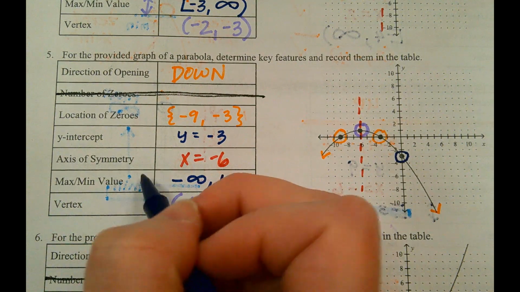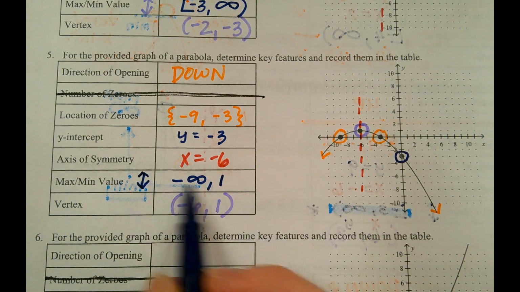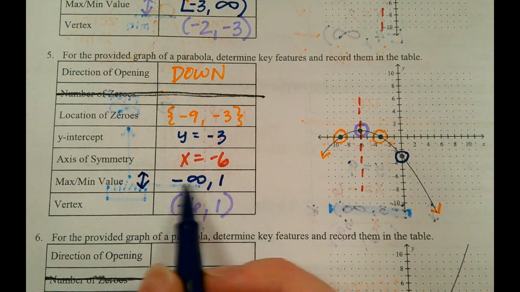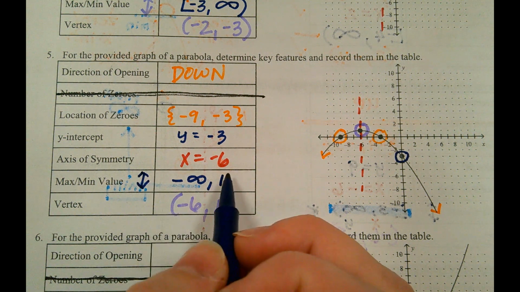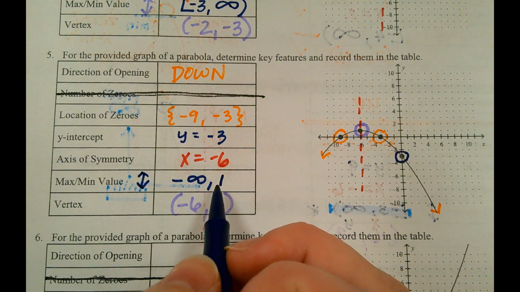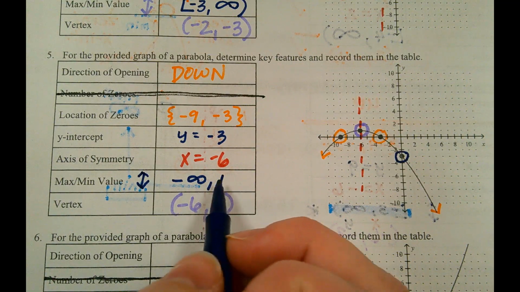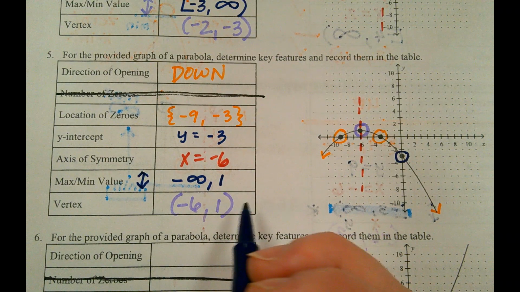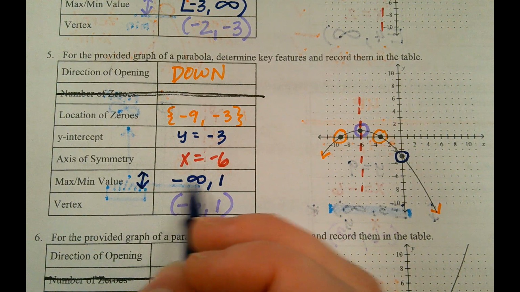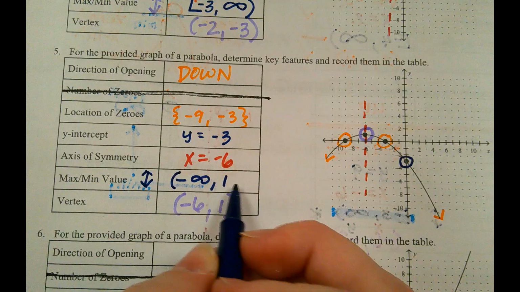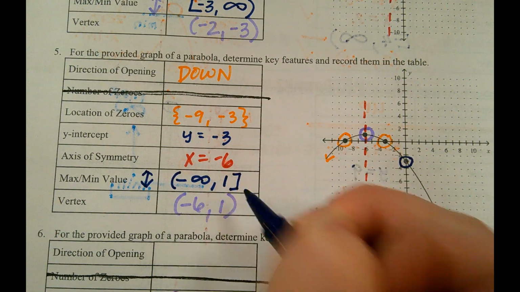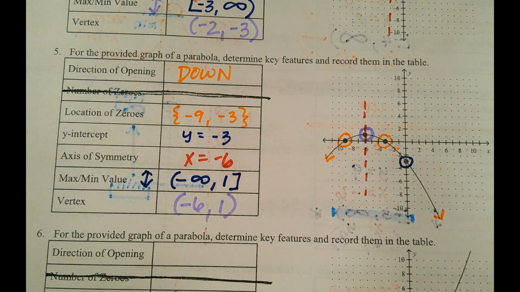Do we need to write brackets, or does it not matter when we write in the answer? I know the bracket goes with your infinity symbol. So the bracket always goes with the number. Okay. So we think of infinity as kind of a symbol. We always just put parentheses there. The bracket goes on 1. There we go. Okay, that was number 5.